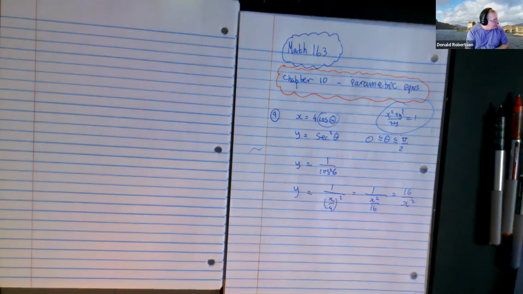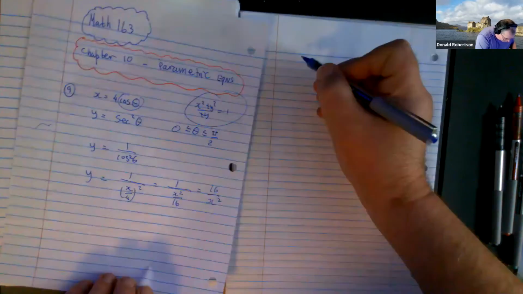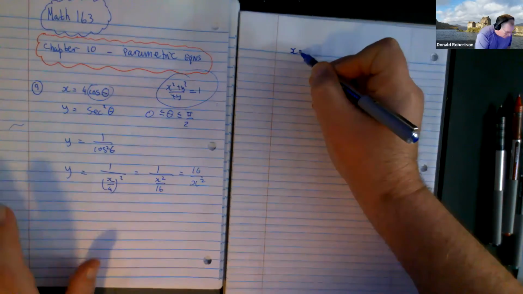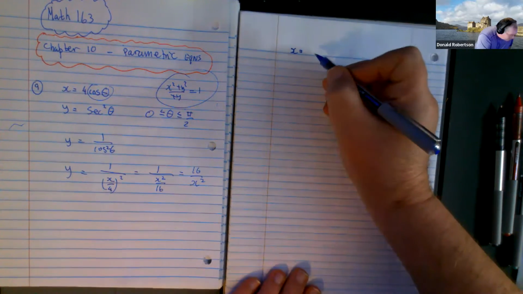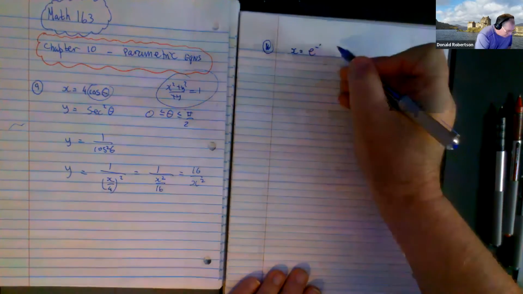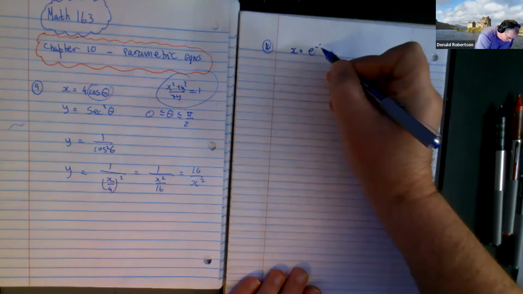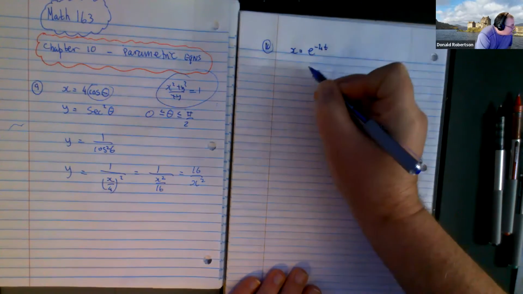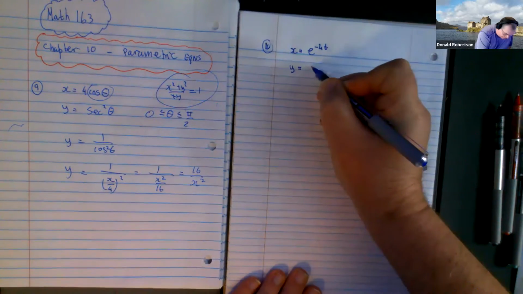And the last one I want to do is, again, changing from parametric into Cartesian. And this is question 10. X is E to the negative 4T, and Y is E to the 4T.